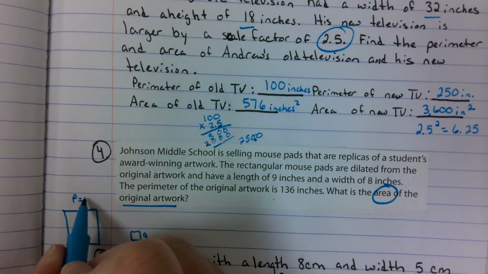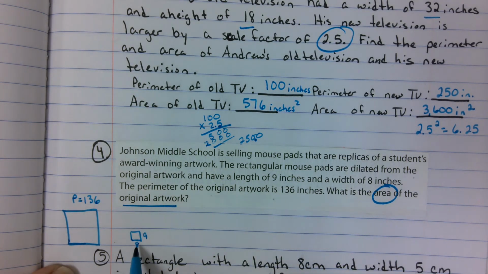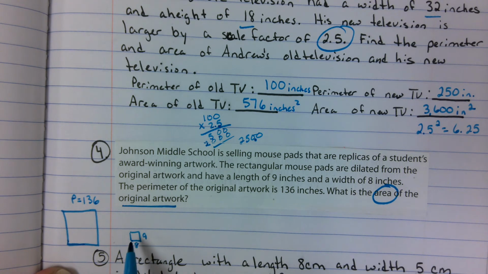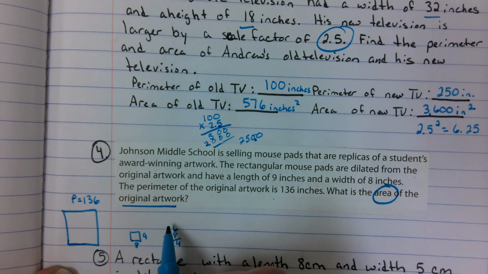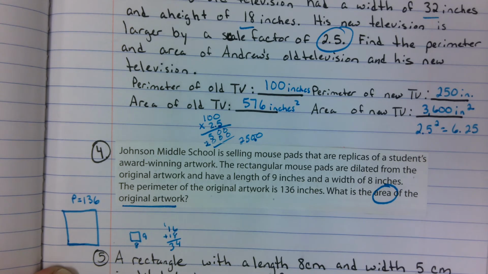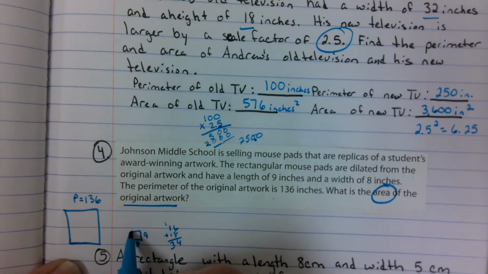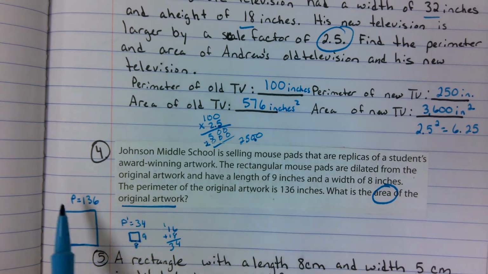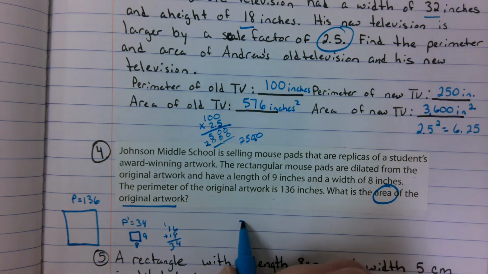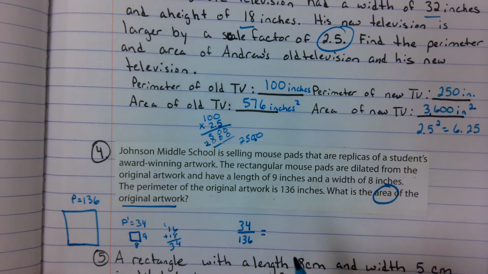is equal to 136. Well, I can tell that the perimeter of here, we're going to have 16 plus 18, right? 16 plus 18, 34. Okay, so the new perimeter for the mouse pad is 34. P equals 34. So this is going to be able to tell me my scale factor. Remember, new over old will give me my scale factor.